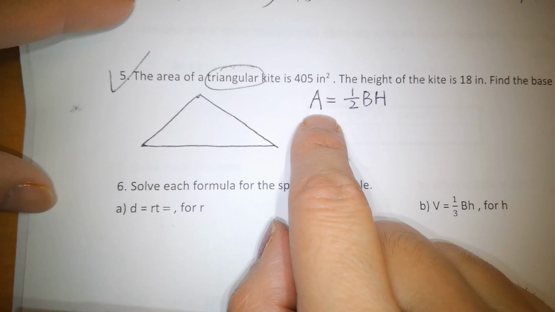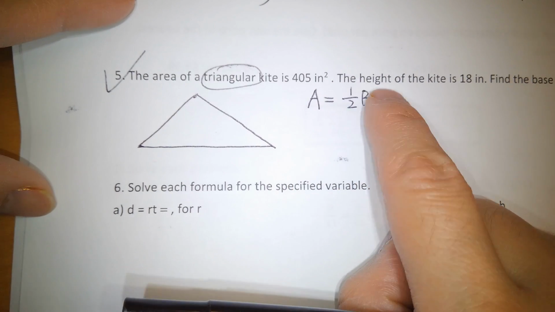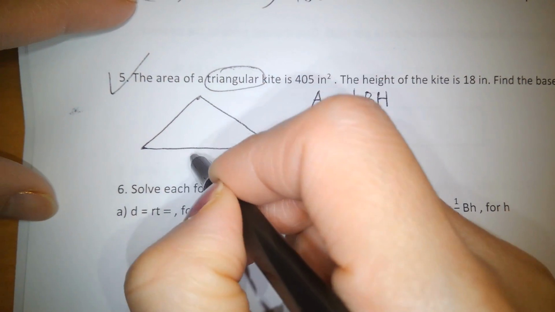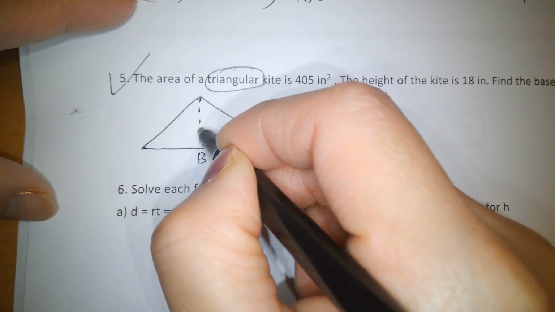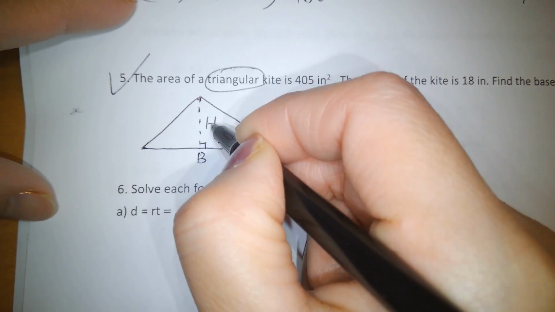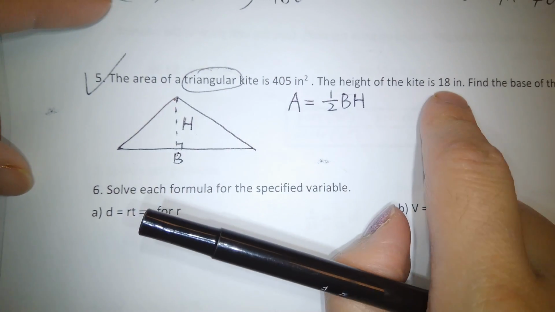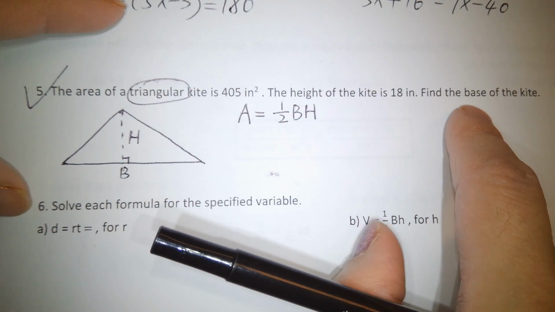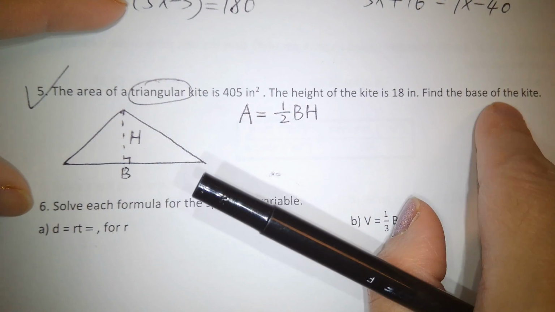Okay, area equals 405 given. Height of the kite is 18. Say for example, if we're using this as our B, this is a height. Height is 18. We want to find B, the base, right?